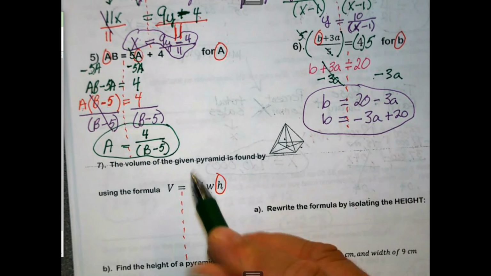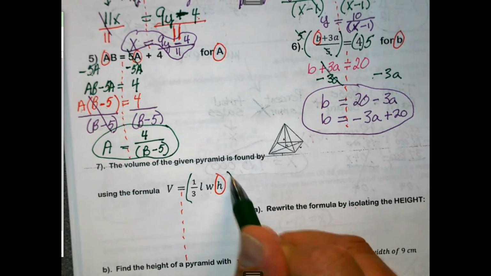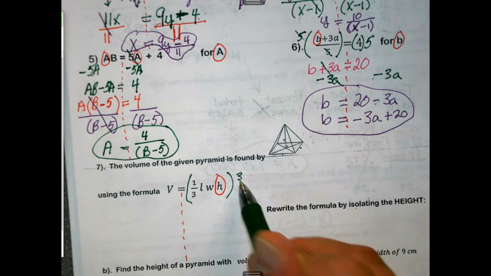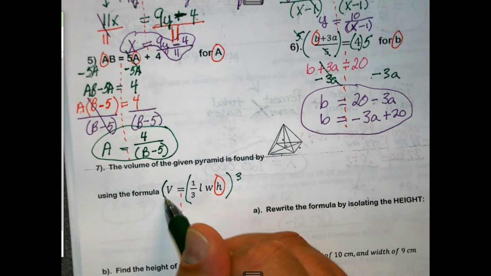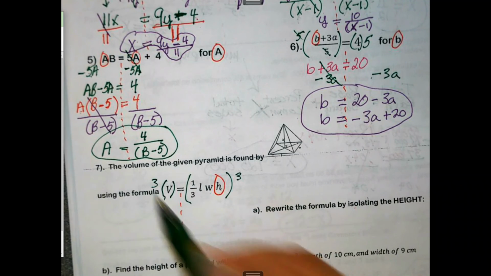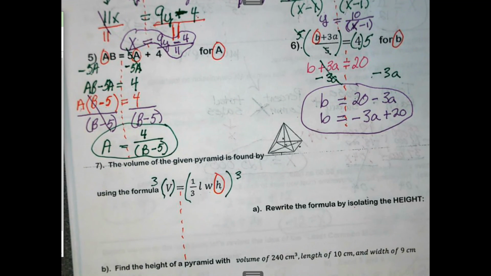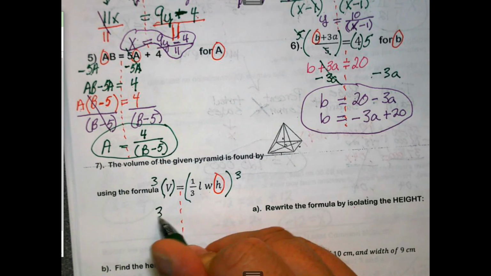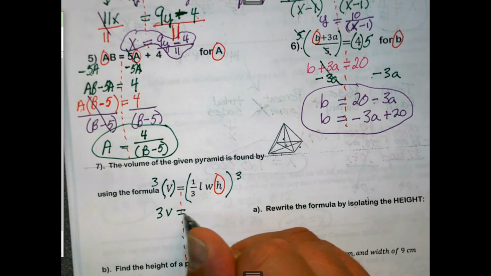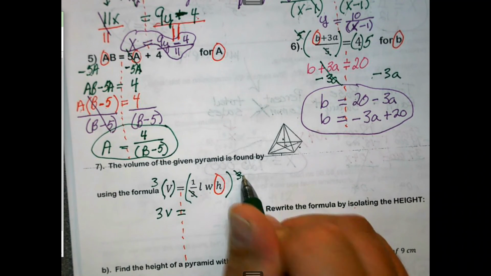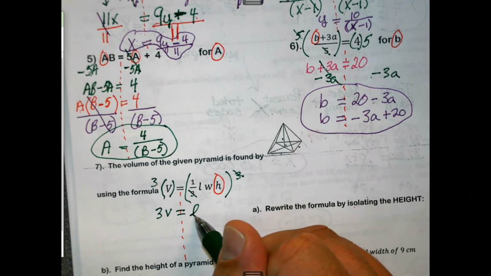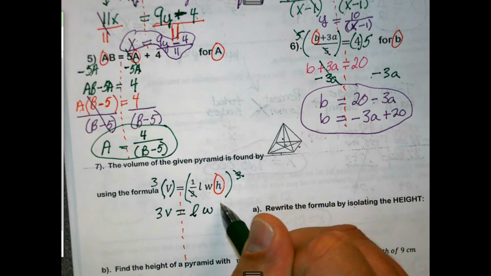I don't like fractions. Going to get rid of it. Easy thing to do here, multiply by 3 or 3 over 1. Have to do it to both sides of the equation. So I get 3v equals, these cancel, I have the length times the width times the height.